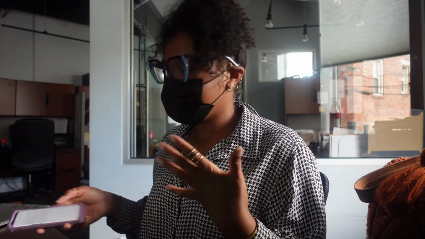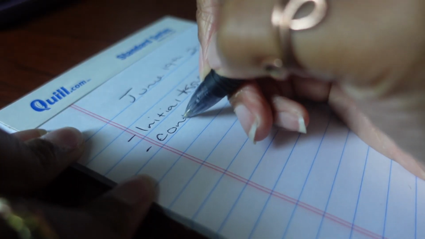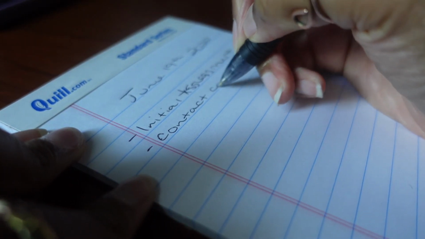So today is Tuesday, July 19th, and today on our to-do list we have an initial assessment. The initial assessment is the intake for individuals who are brand new to the program and have just been recently assigned to a case manager. That conversation usually lasts about 30 minutes to an hour, and it just helps us to better understand exactly what the client needs.